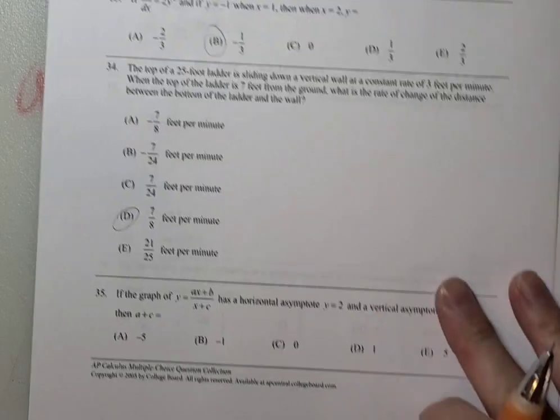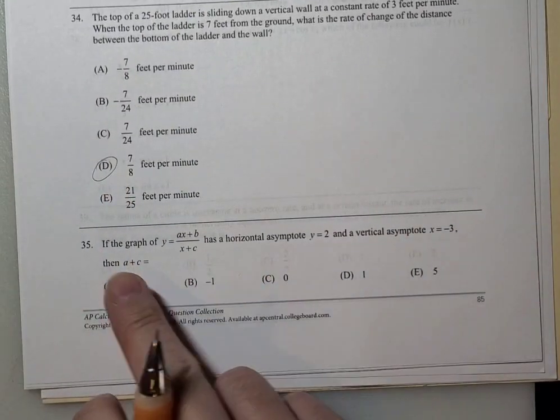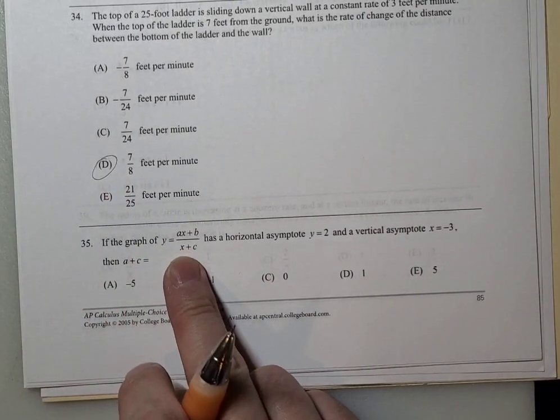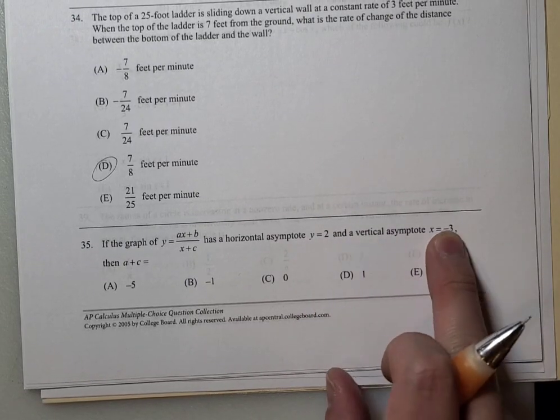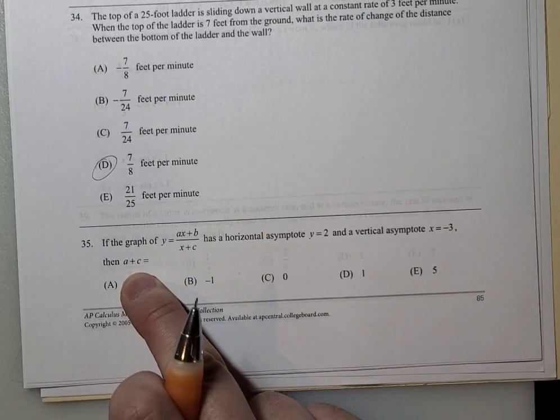And then last problem for this part of the video. If the graph of y is (ax plus b) over (x plus c) has a horizontal asymptote at y is 2, vertical asymptote at x is -3, a plus c is equal to what?